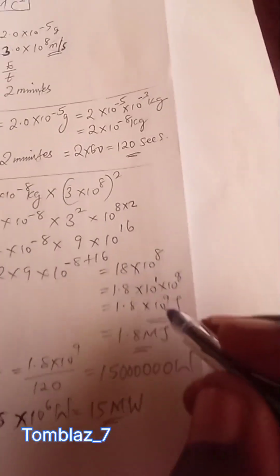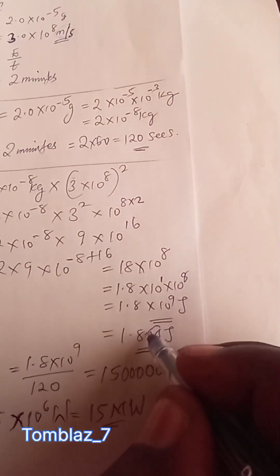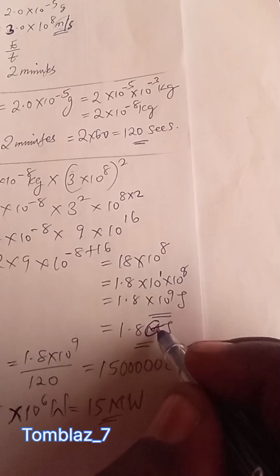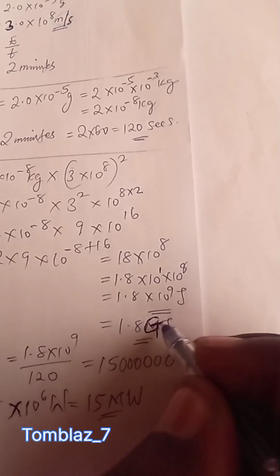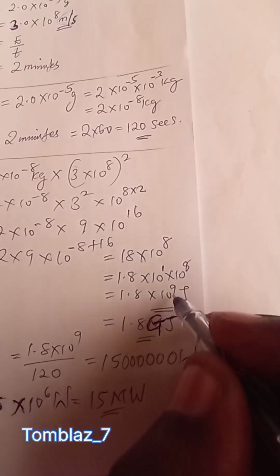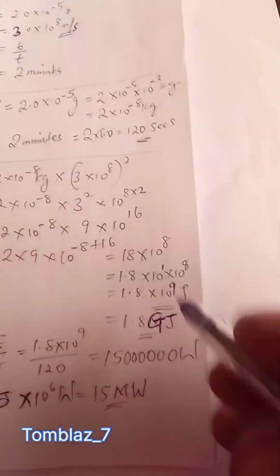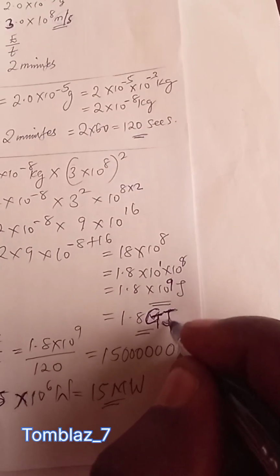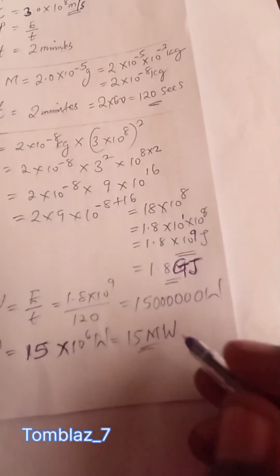My bad. This 10 raised to the power of 9 is giga, please. Giga. So since we are talking about energy now, it will be gigajoules. If it was for power, it will be gigawatt.